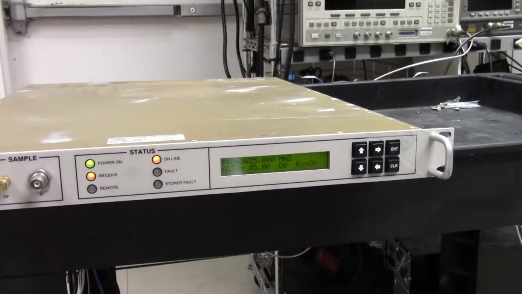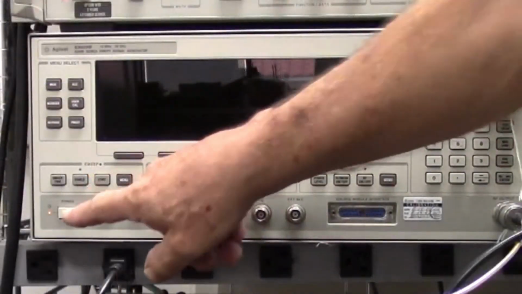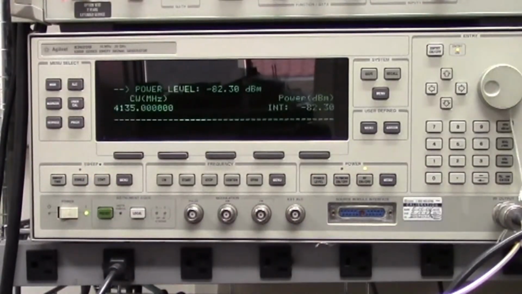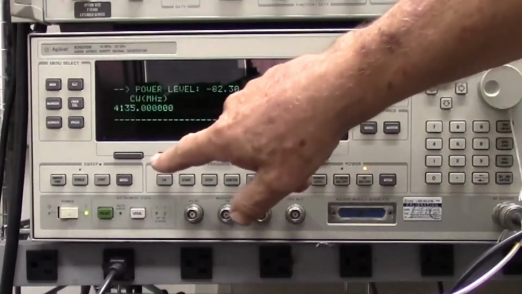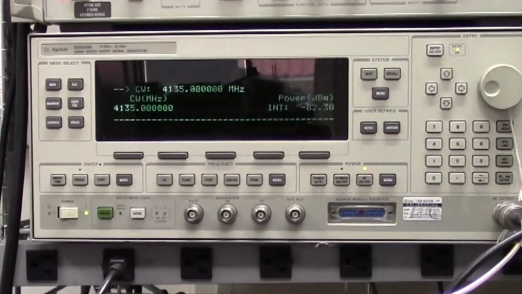Okay, now I'm going to turn on the spectrum analyzer that I'm going to set to 70 megahertz and the frequency generator that I'm going to set to 3625 to match what this down converter expects. It's a CW because even though this is a swept signal generator, in this case we're just going to generate a static 3625.